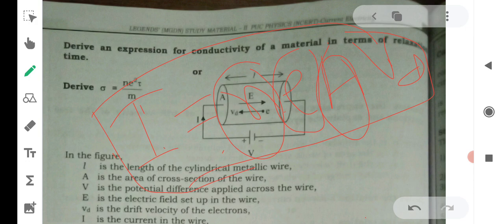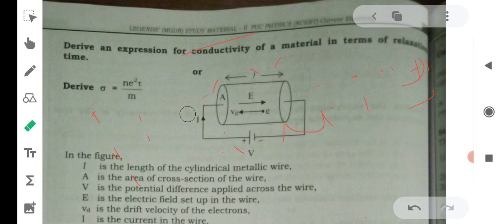This is also discussed, and one more term discussed in the previous class is conductivity. What is conductivity? The reciprocal of resistivity is the conductivity, and the SI unit of conductivity is per ohm per meter. Now we'll discuss one more relation, the relation between current density and conductivity. Current density is denoted as J, and conductivity is denoted as sigma.